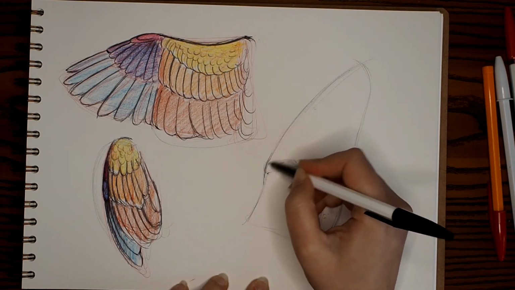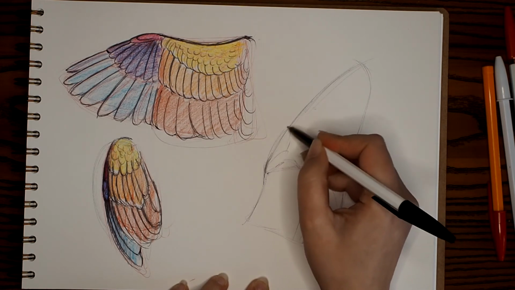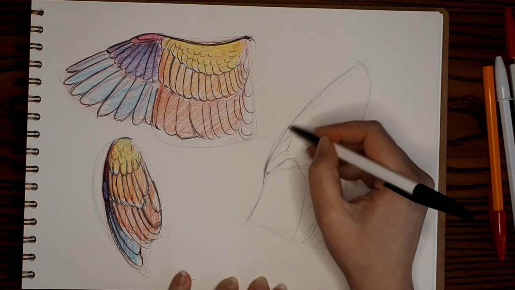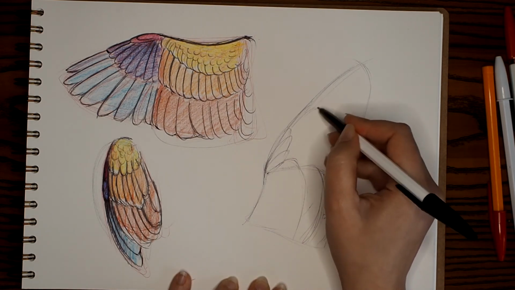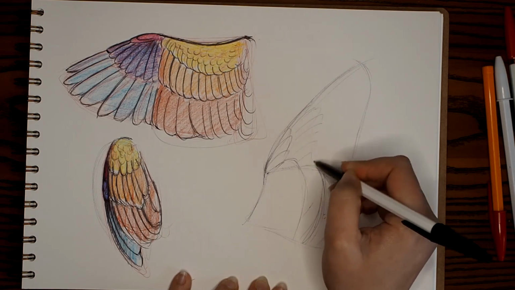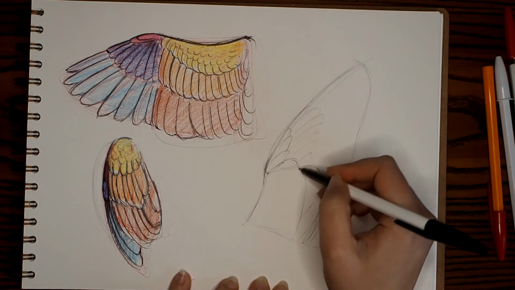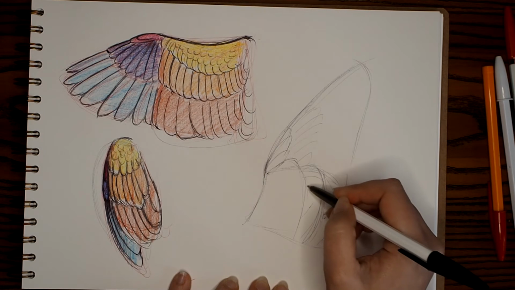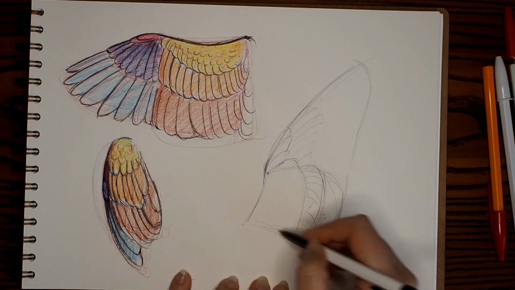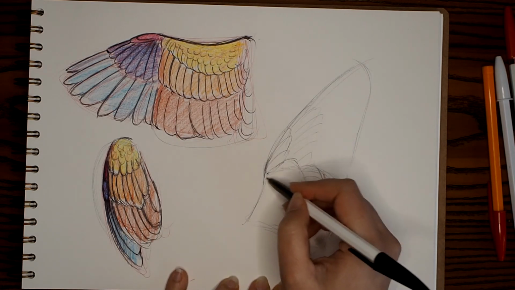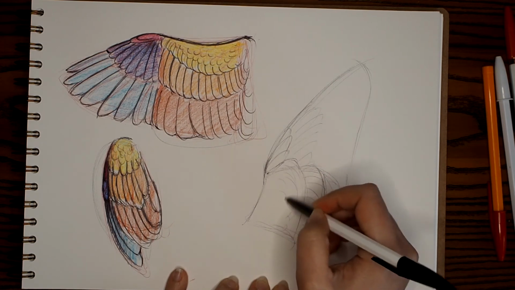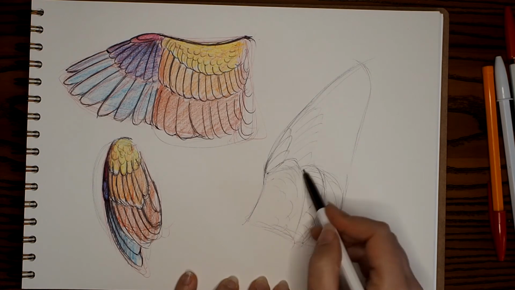Then we have our alula feathers, which is essentially the thumb joint. Just like that. And then our primary coverts come like this. Sorry, that was our primary coverts. This is our secondary coverts, which come in like that. And the scapular feathers are here. You don't really get much visible when it comes to the marginal coverts. I'm not going to be hyper detailed, but this is where our marginal coverts are.